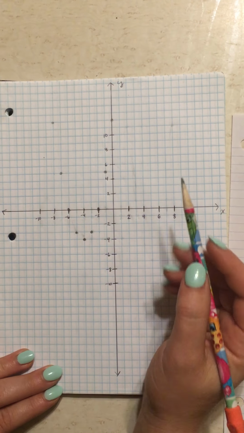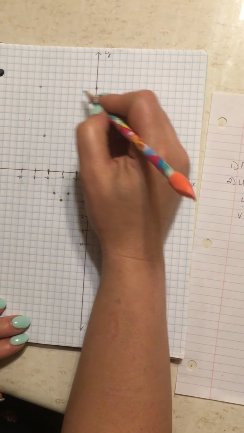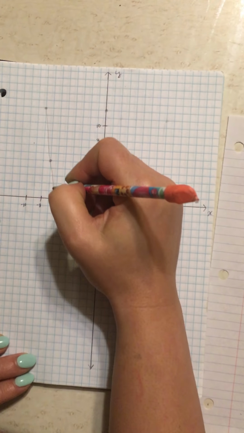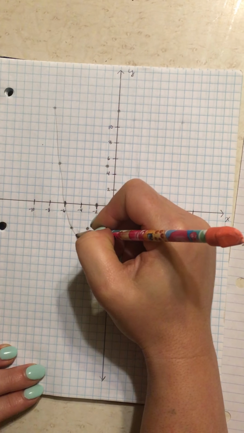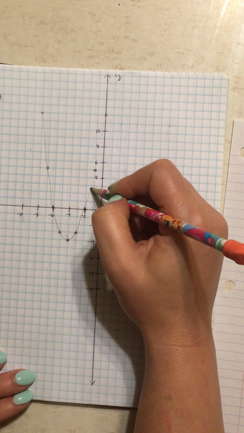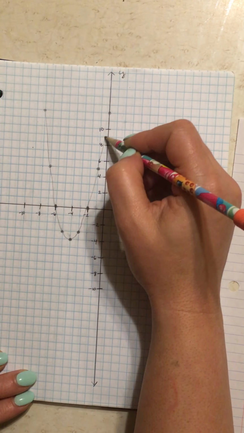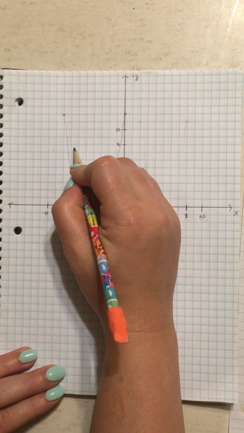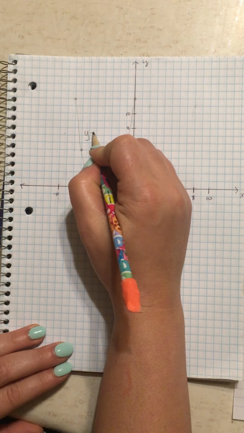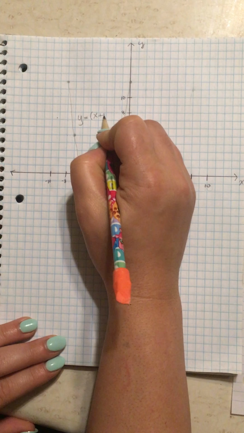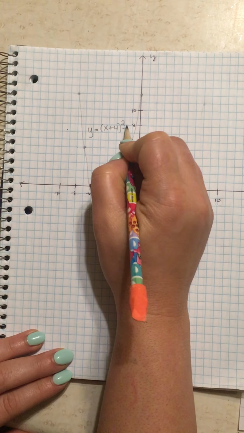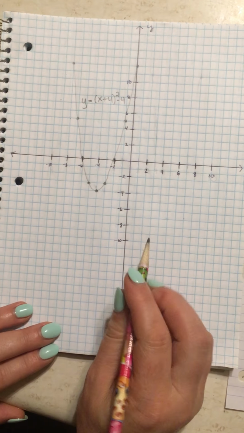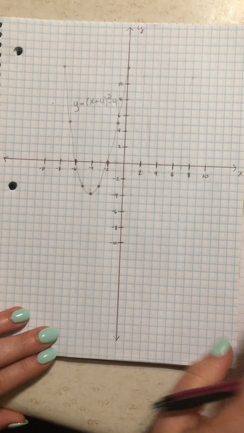That's exactly symmetrical. So we plotted all the points that we need, and we're going to just draw our parabola. Mine's not going to be perfect, but you just want it to be really curvy and going through all of those points. So that's what that looks like. This was the problem y equals (x plus 4) squared minus 4. All right, and now you might encounter a little bit of a harder problem, so let's go ahead and look at that.